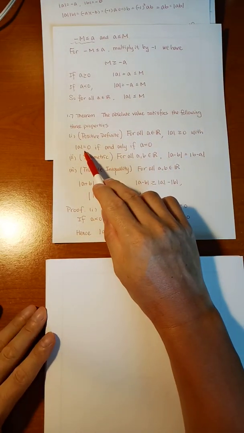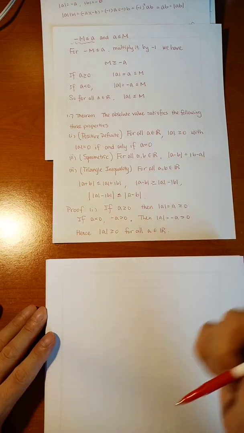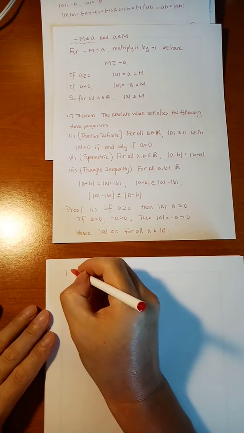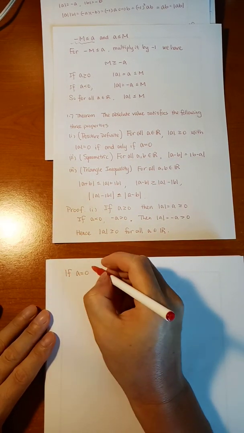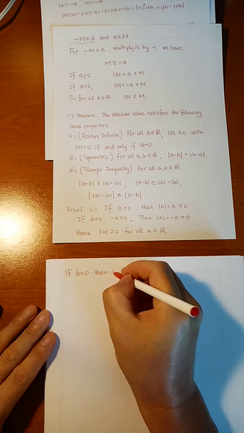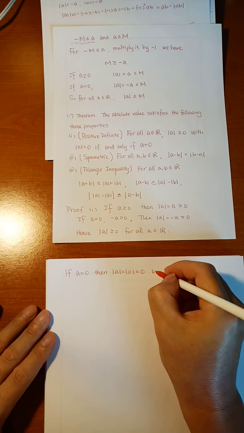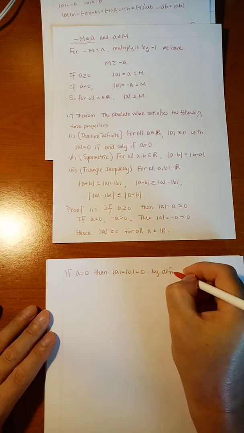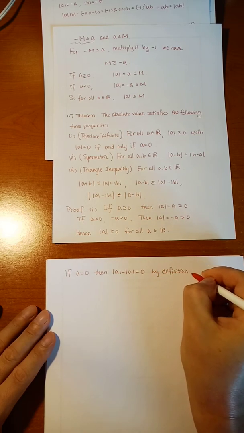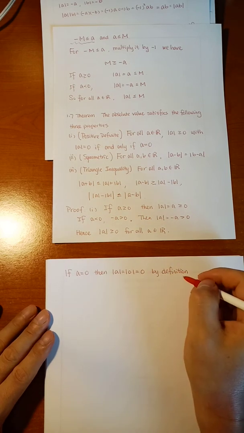Later, let's prove that the absolute value of a is equal to 0 if and only if a is equal to 0. So if a is equal to 0, then the absolute value of 0 is equal to 0 by definition. So this has no problem.